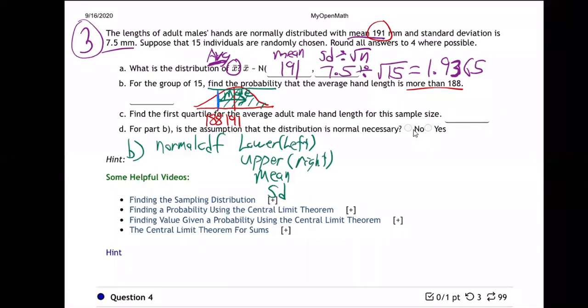So here's the left edge, 188. That's the left edge of the shading, isn't it? That's why I draw the normal curve and shade it. And how did I know where to shade? Well, they said more, right here, they said more than 188. So I had to shade to the right of 188. That's the more, is to the right. Okay, so that's the left edge.